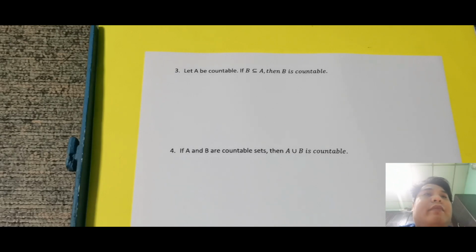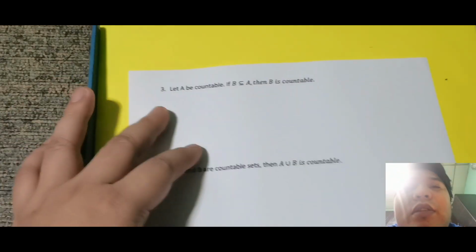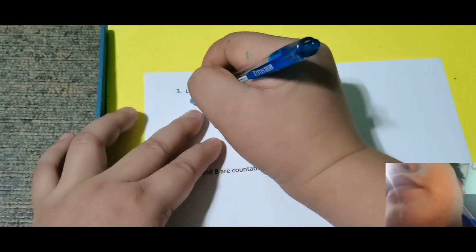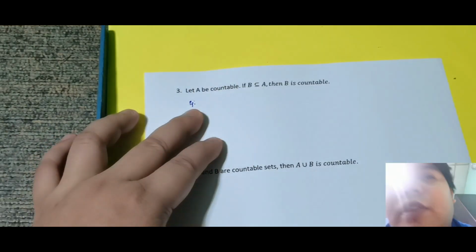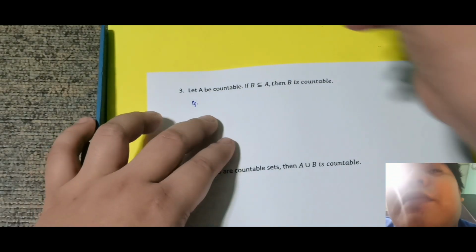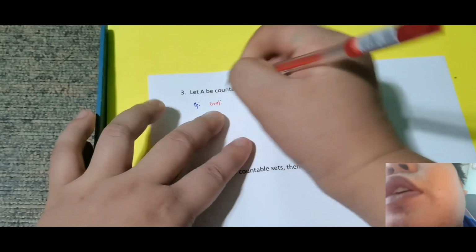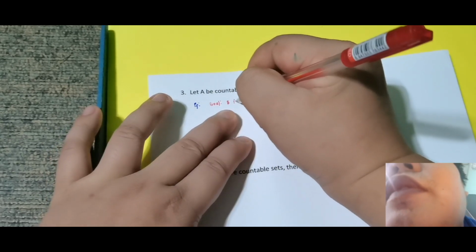Okay, so let's have property number 3. So, let A be countable. So, if B is a subset of A, then B is countable. Ito nga yung sabi ko kanina. So, kung yung superset is countable, automatic si B is countable. So, ngayon, paano natin ipoprove yan? Okay, so, ano ba goal natin dito? Ito yung proof. Okay, so, ang goal, si B is countable. Our goal is B is countable.